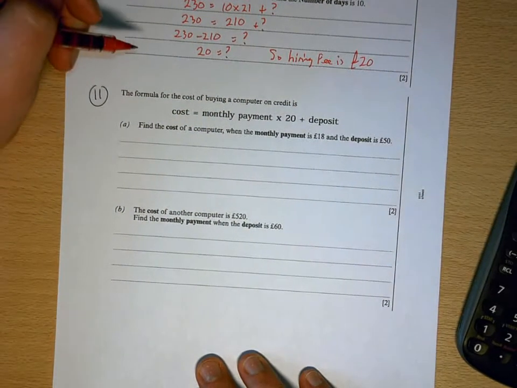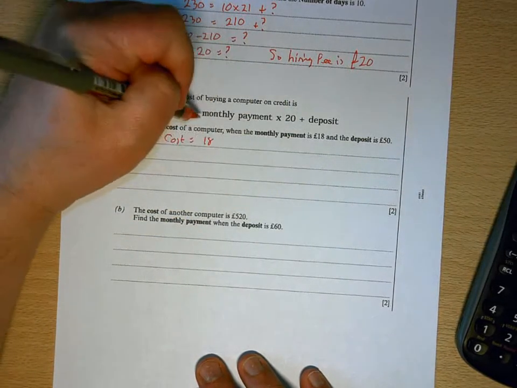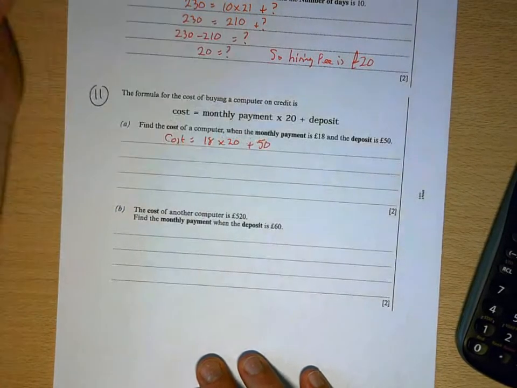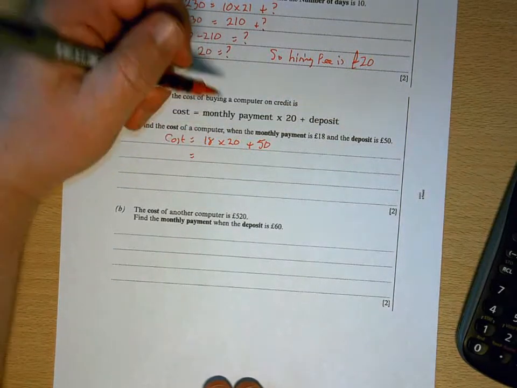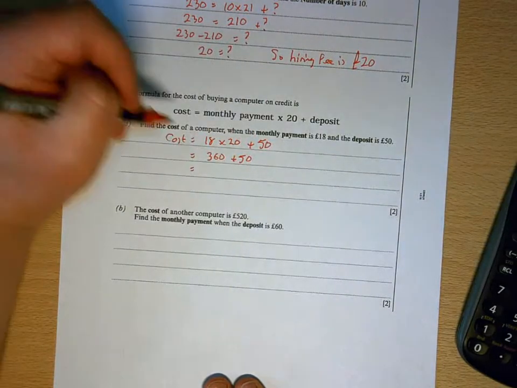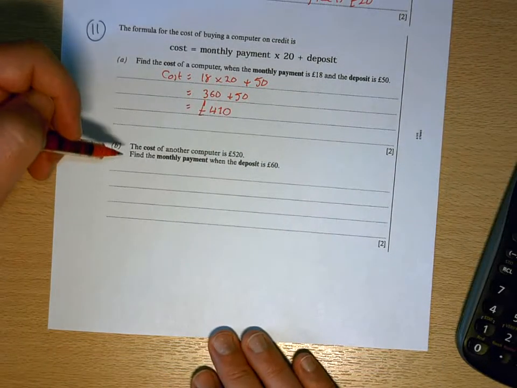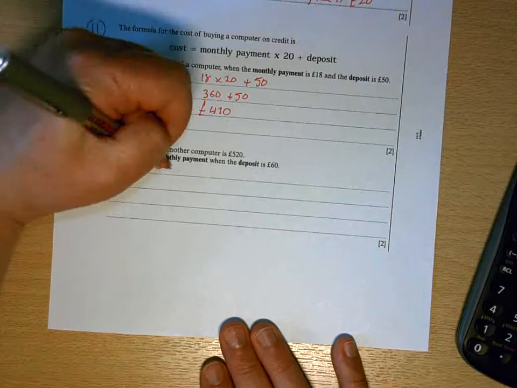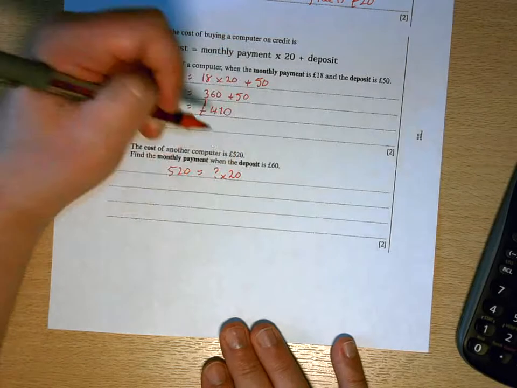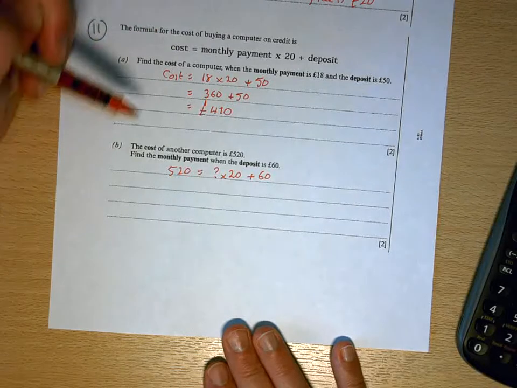And finally, buying a computer on credit, find the cost when the monthly payment is 18. So in this formula, it's monthly payment times 20 plus deposit, which is 50. Do the 18 times 20 first of all, which is 360, add 50, giving an answer of £410. Part B, cost of another computer is 520, and I want to find the monthly payment when the deposit is 60. So putting that information into that formula, that's the equation that we produce.